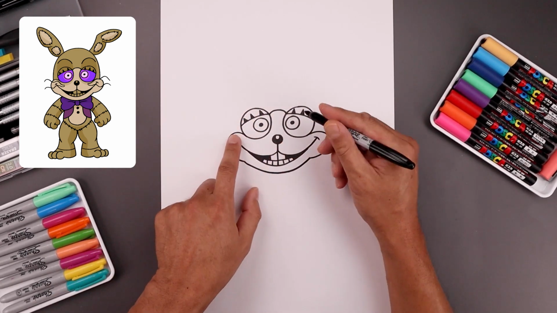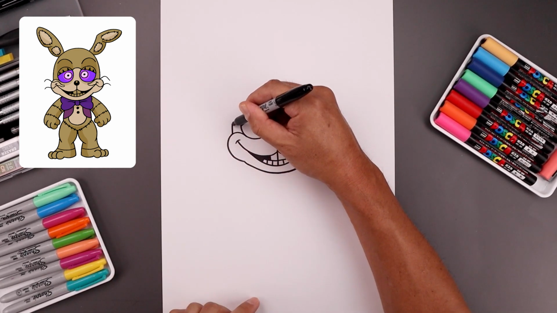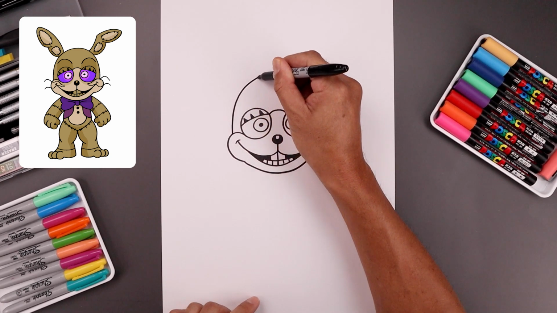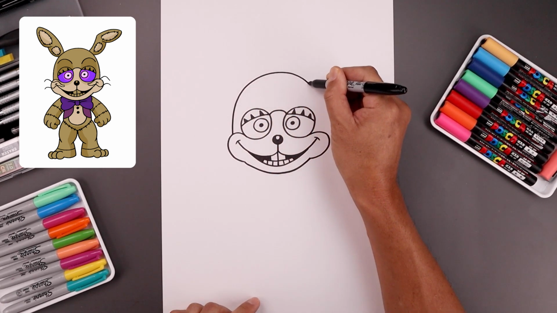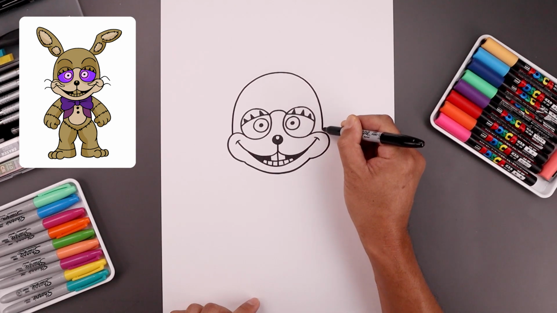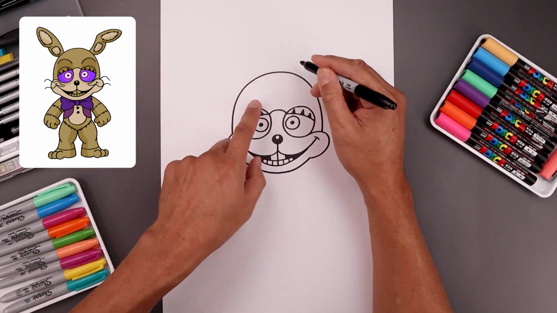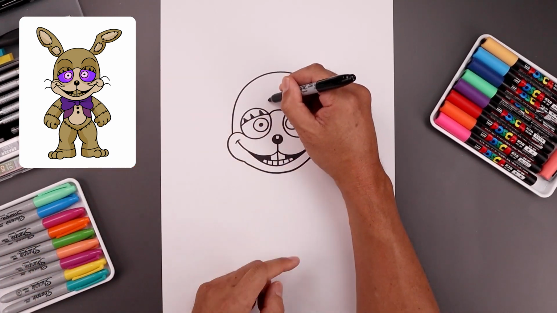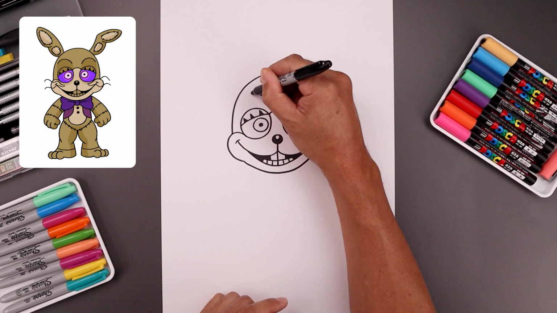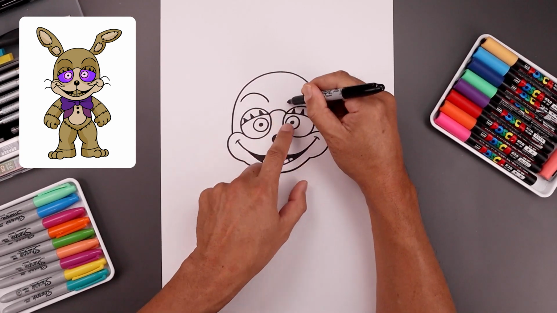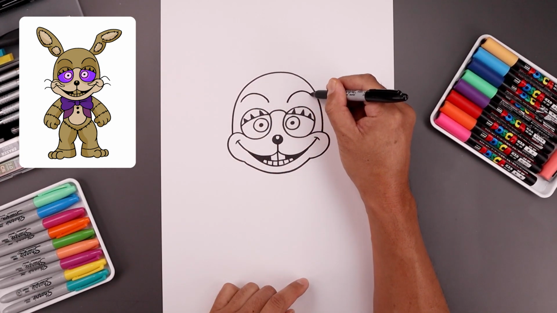Now let's draw on the top of the head. We start on top of the left cheek. We're going to go straight up. Let's round out the head, come across, and then down on top of the right cheek. And then we'll layer in the eyebrows. Let's line up with the inside of the left eye, step up, go up, and then come down toward the side, go to the right, and do the same thing.